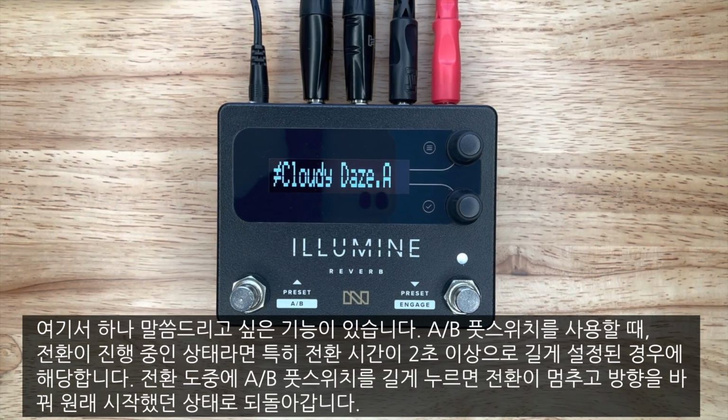Okay, so one thing I want to mention here are a few little functions that are built in when using the AB foot switch. If you're in the middle of a transition, and this really only matters if you have a transition of more than a couple seconds, if you long press the AB foot switch in the middle of a transition, it will stop and turn around and go back to the state that you started at.